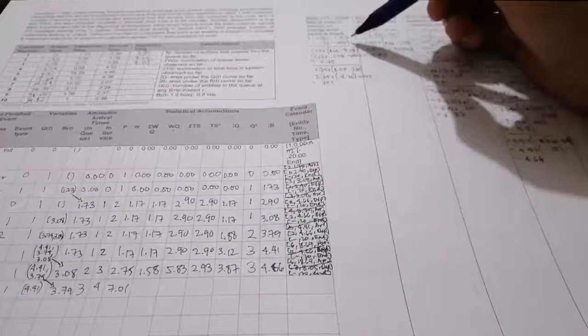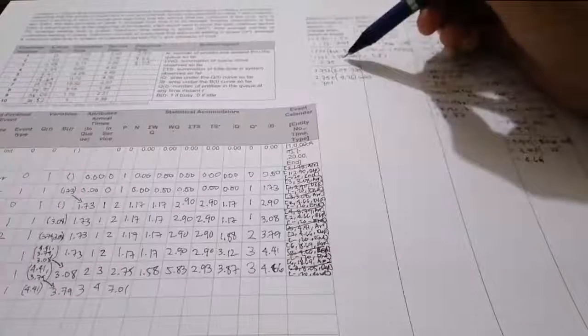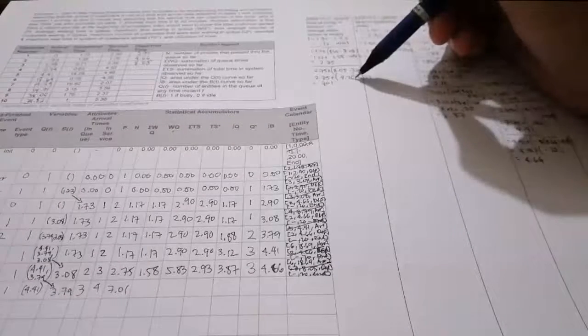7.01. And comparing the values of the waiting time in queues 1, 2, 3, it's 1.17, 1.58, and 4.26. So the maximum there is 4.26. So this is 4.26.